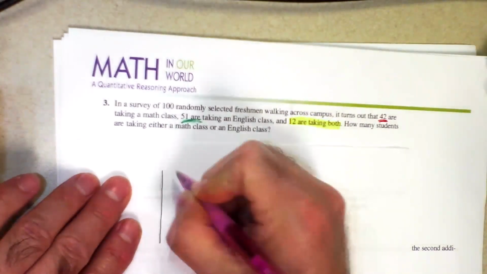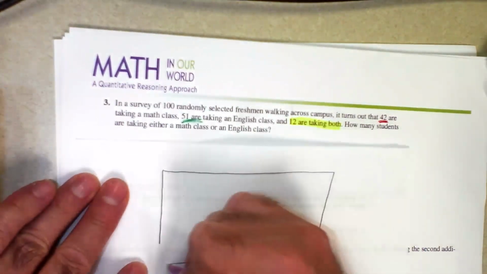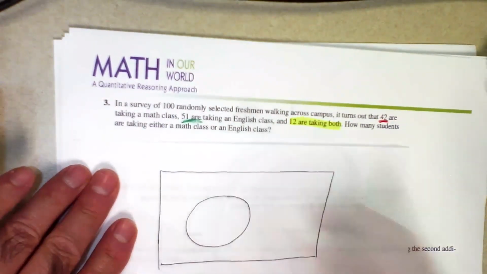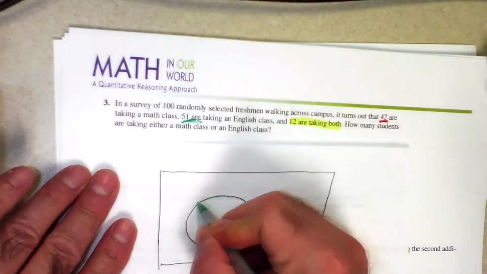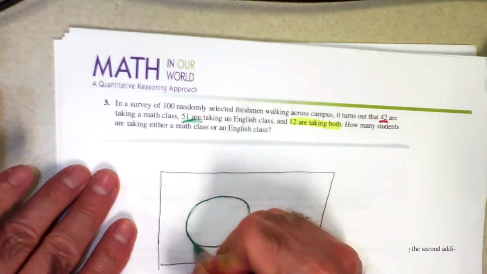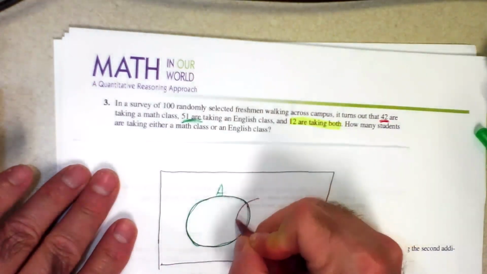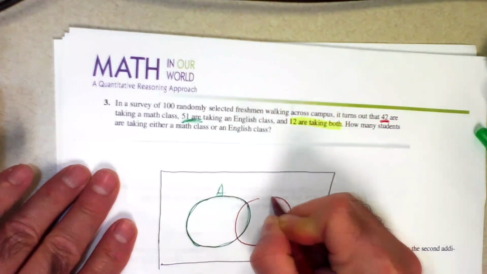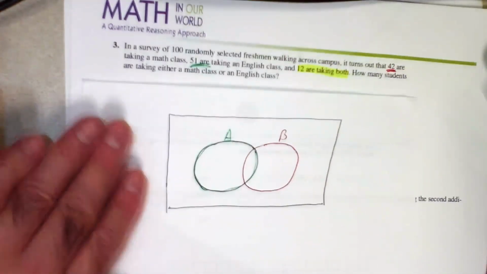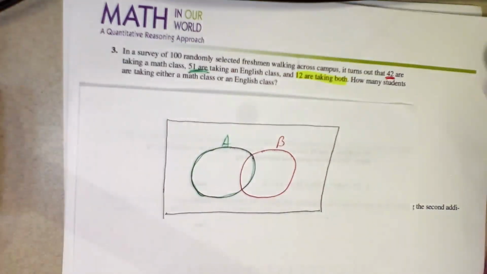We draw our universal box, and we draw our two circles. Let's do green, and we'll label that A, and we'll color the other one red. That's set B. And let's see what it says.